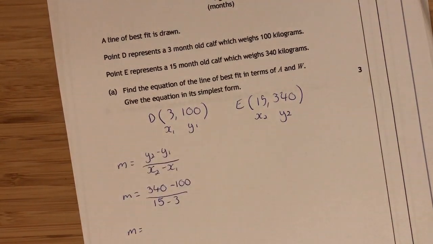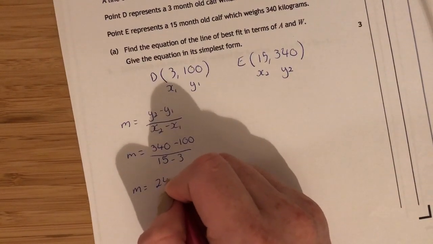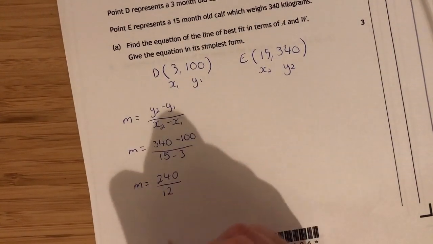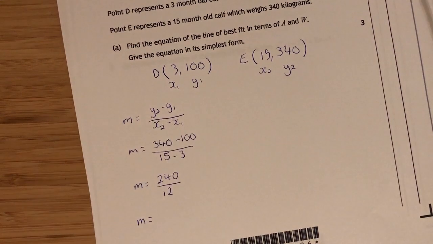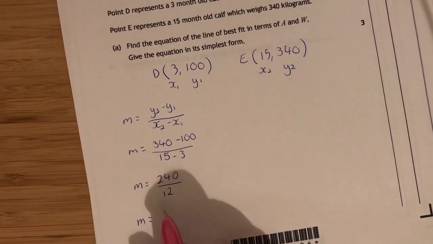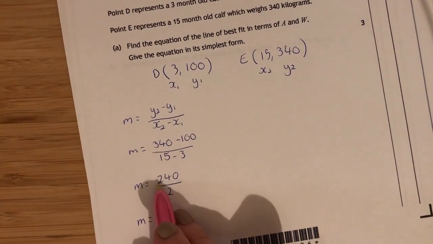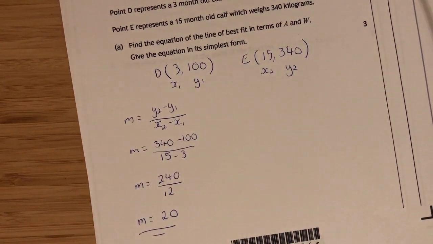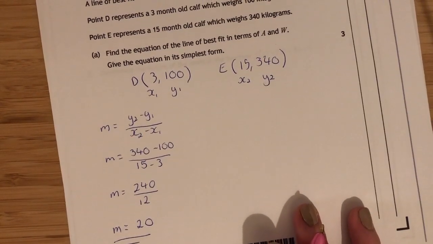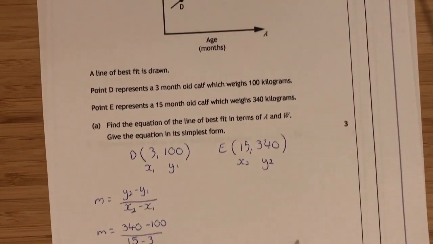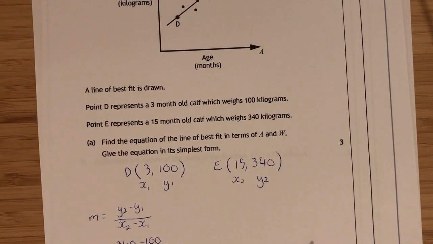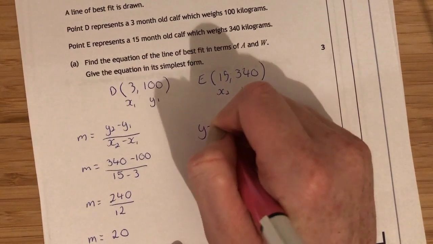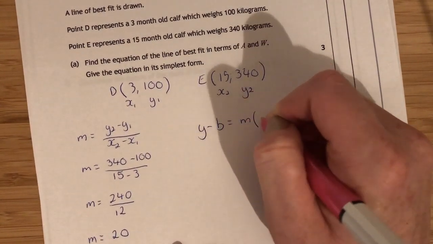So we have 340 minus 100 on the numerator, so that's 240, over 15 minus 3, which is 12. And we can do this, 240 divided by 12 is actually going to be 12 goes into the 24 2 times and 0, so the gradient is 20. Once we've found the gradient, we can either use y equals mx plus c or y minus b equals m(x minus a). For this one, we don't have the y-intercept, so it's going to be best if we use y minus b equals m brackets x minus a.